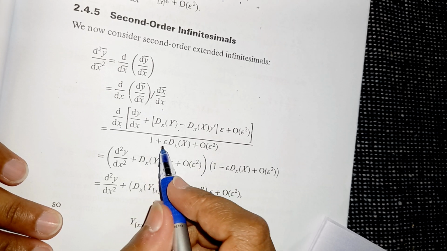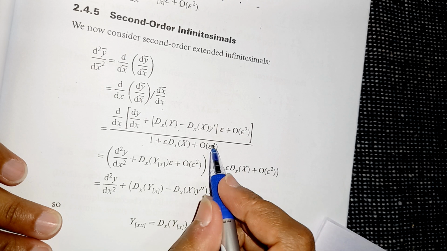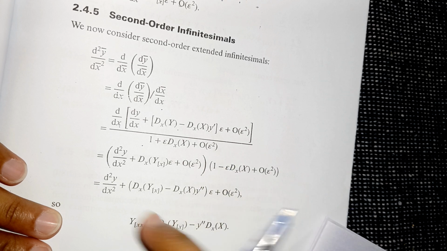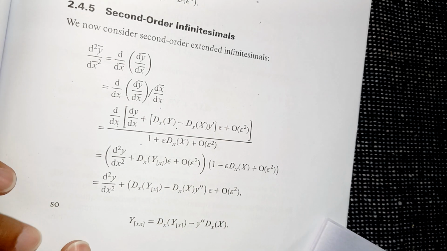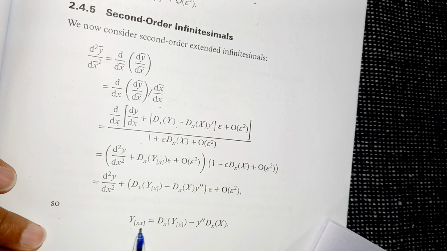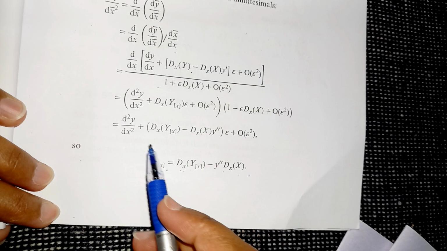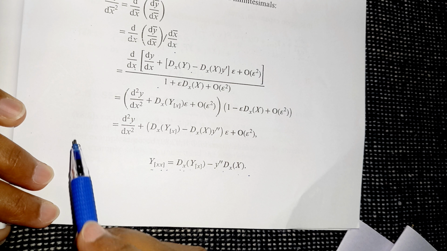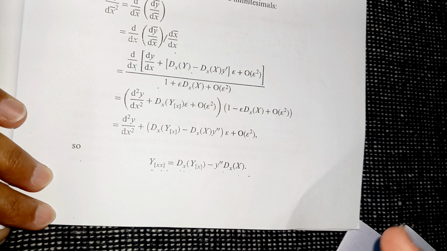In a similar way, students, as I have defined earlier, if you take the denominator to the numerator, its power will become equal to -1, and if you expand it with respect to epsilon, then you will get this value. And if you multiply both of them with each other, and after taking the higher order terms in order of epsilon square, you can write it as y_xx is equal to Dx of y_x minus y double prime Dx of x. That means you just need to compare the values of epsilon on both sides, when you substitute this value in the invariance condition for the second order differential equation.